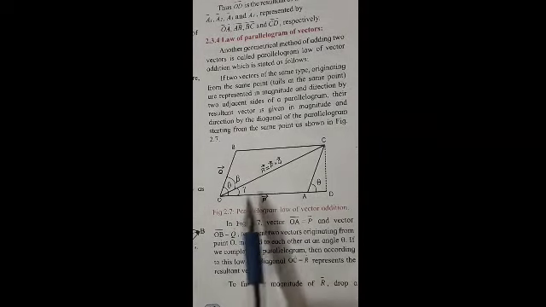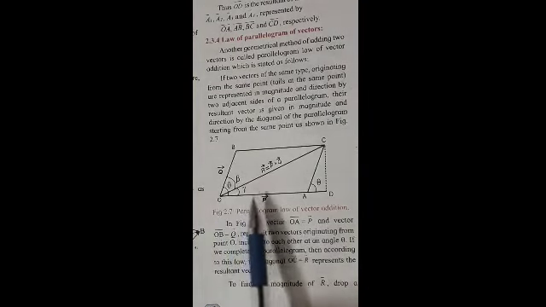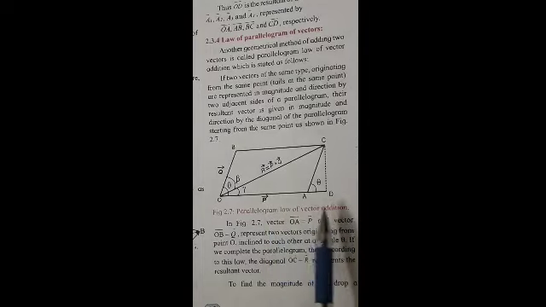Okay, to understand this, we also have to solve this parallelogram law of vector addition. How can it be resolved? From this diagram we can resolve it by using the Pythagoras theorem and this law of parallelogram of vector addition. We can find out the magnitude of the resultant.